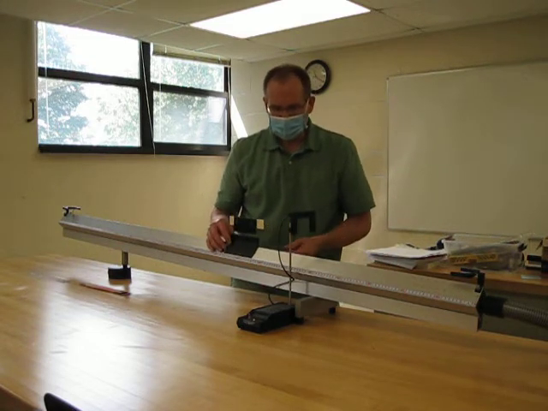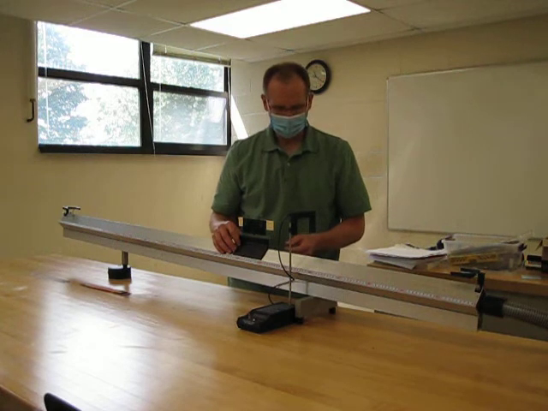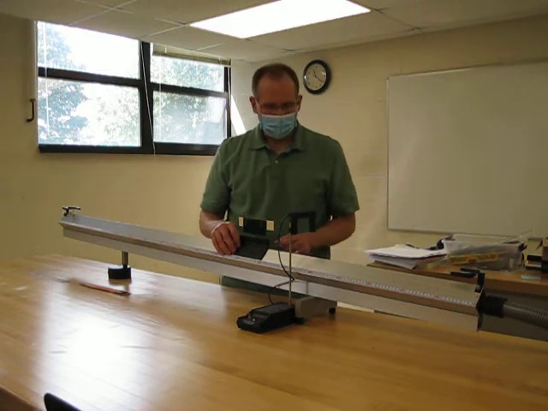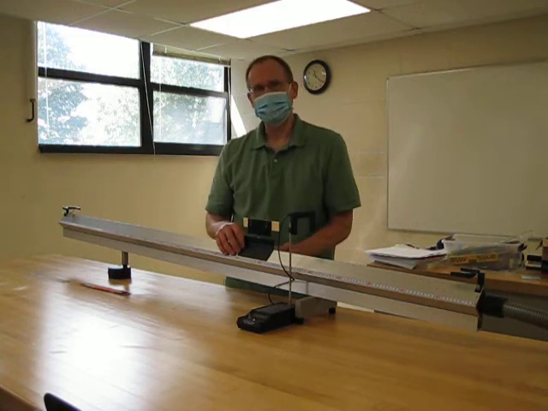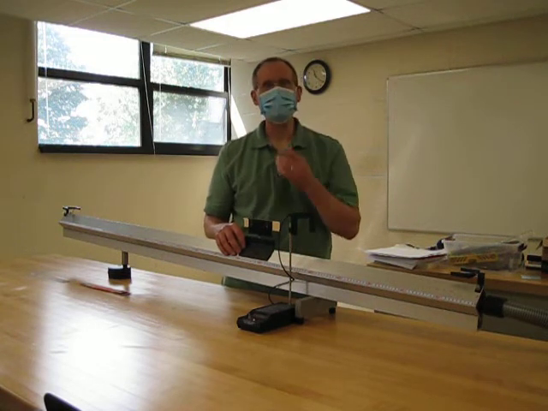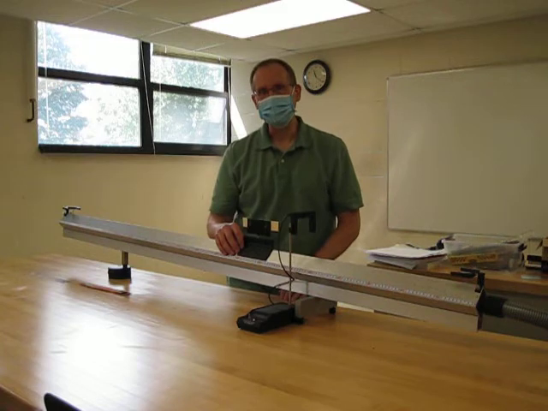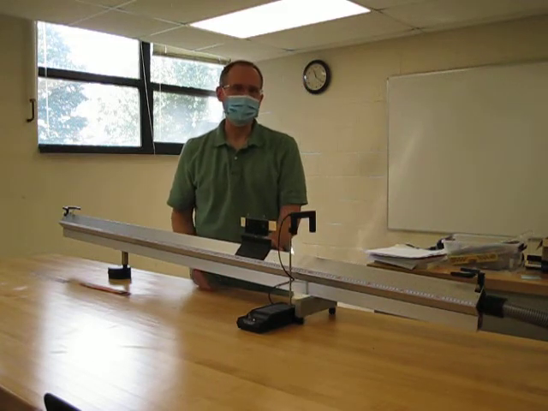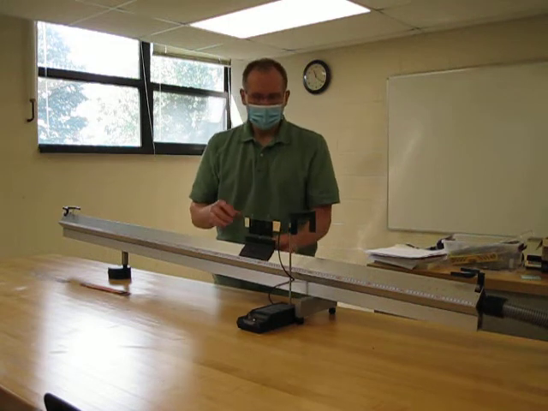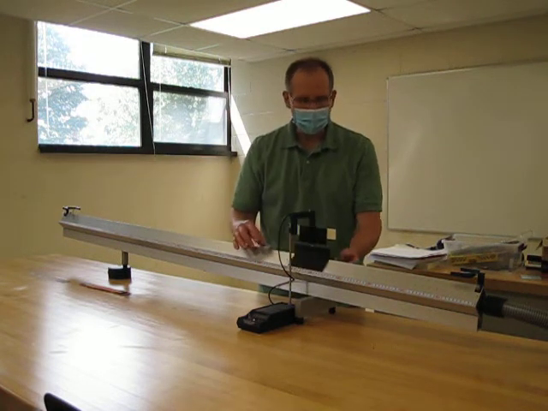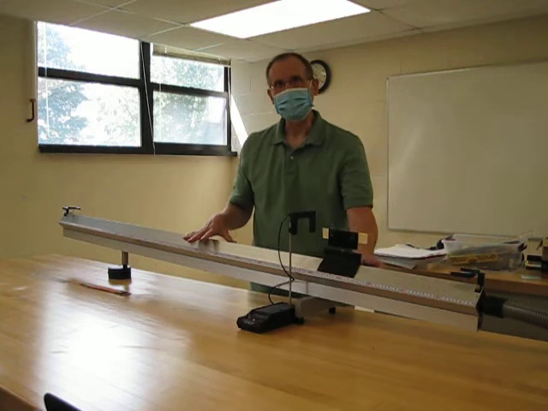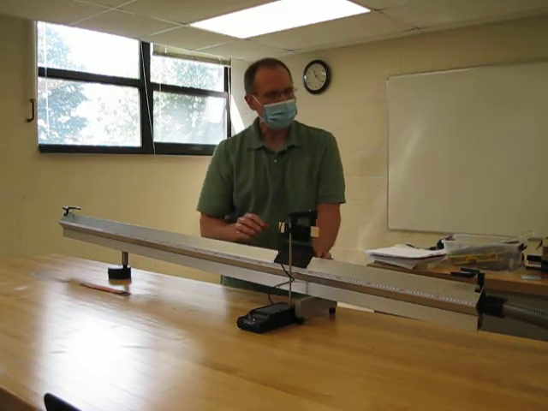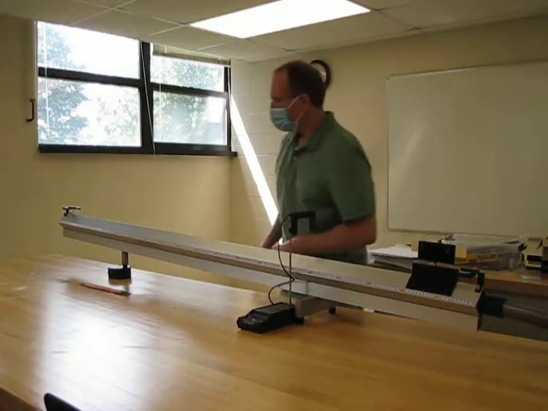Okay? Now, it turns out that the acceleration is, first of all, constant. And it ends up being a fraction of g. Remember, g is around 9.8 meters per second squared, or 980 centimeters per second squared if we're using CGS units. So the acceleration of this cart on the air track when it's inclined like this tends to be a fraction of g.